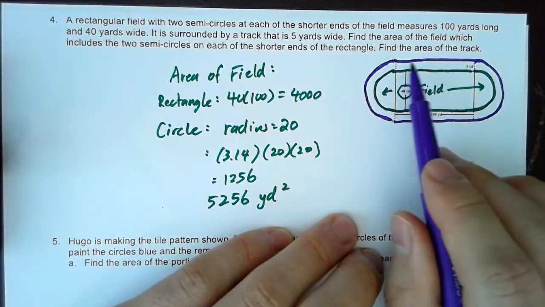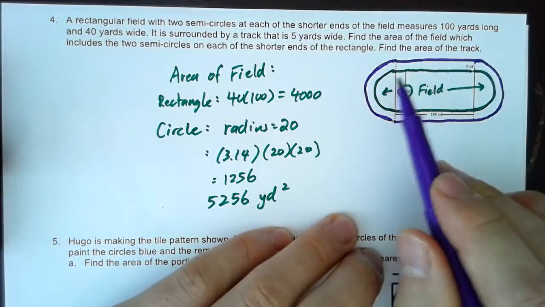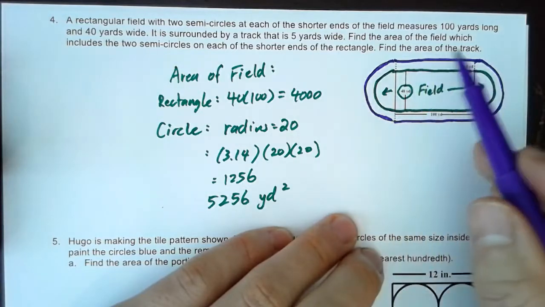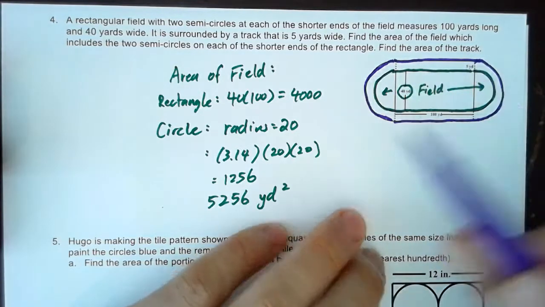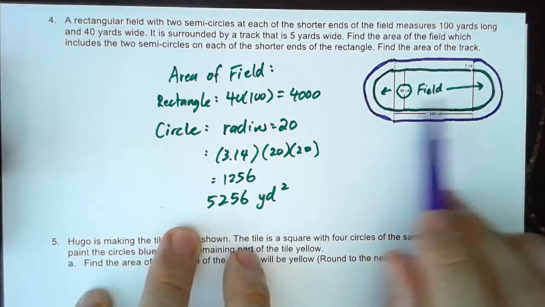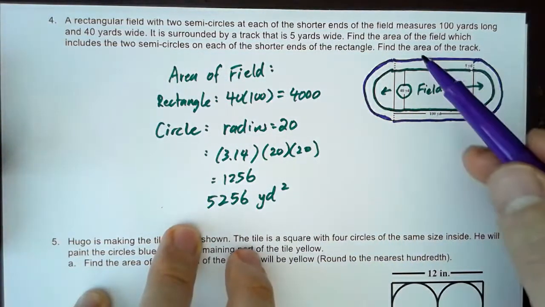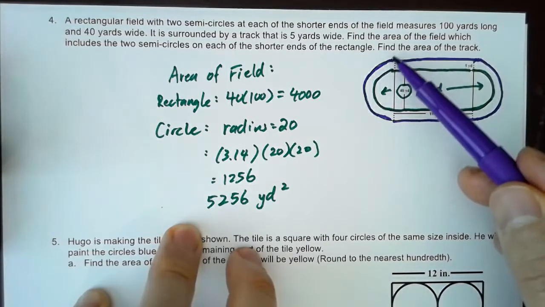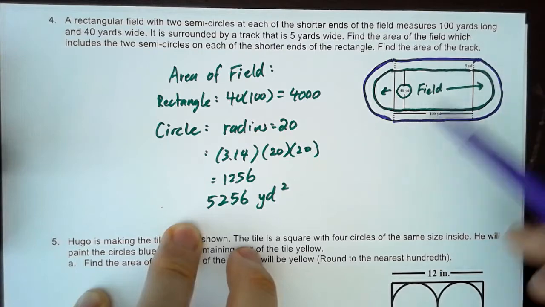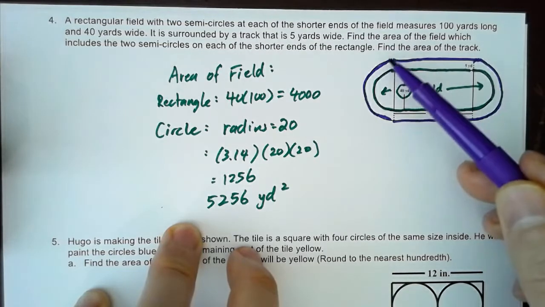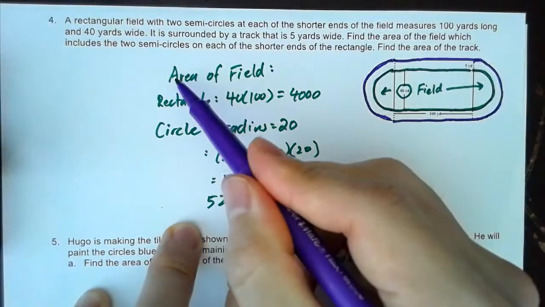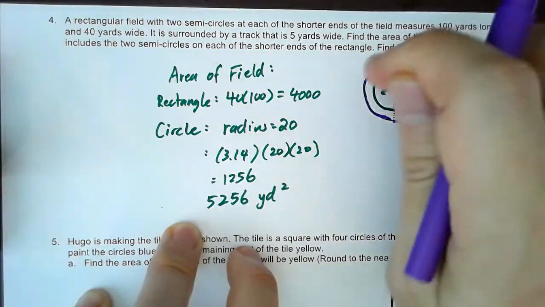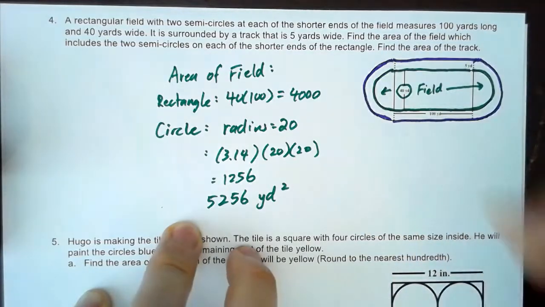So it's similar to the donut question or the circle within a circle question that we have done in the past in Module 6. In order to calculate the area of the field, I think that's straightforward. You calculate the rectangle and you add another circle. But to calculate the area of the track, you would first have to calculate the total area of this entire shape, everything included, and then you subtract the area of the field to get this border area, right?